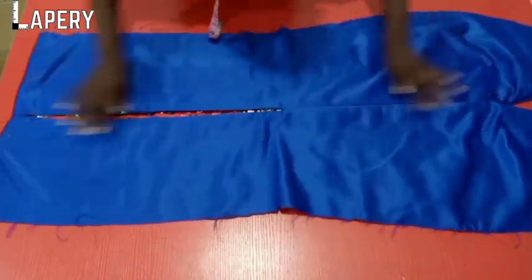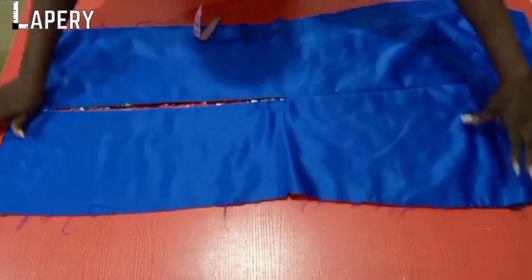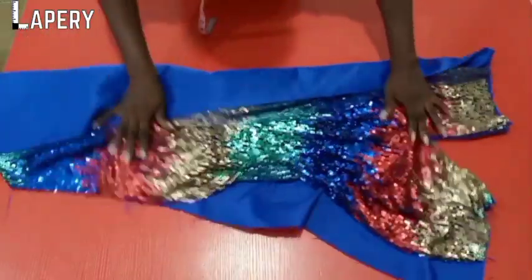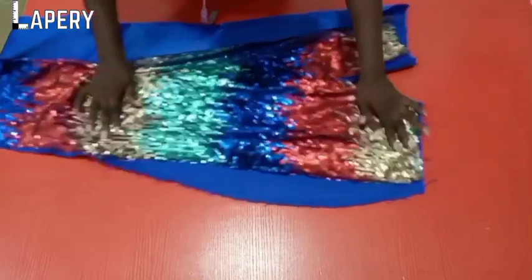So here's the wrong side. It's as neat and sweet as the right side. Hope you're loving it already.